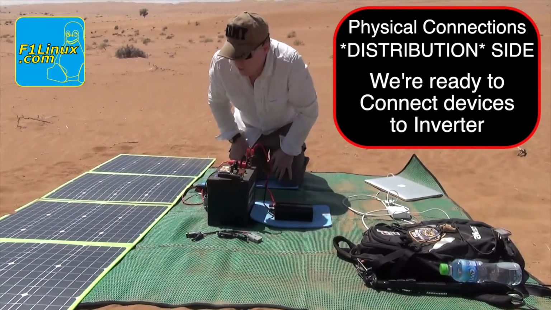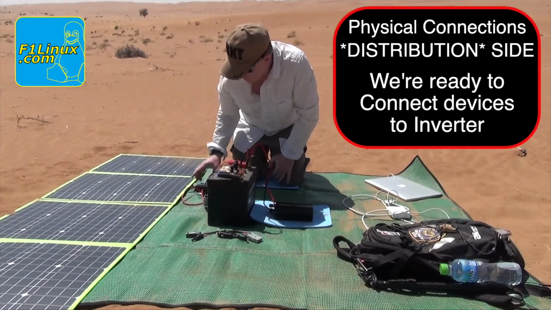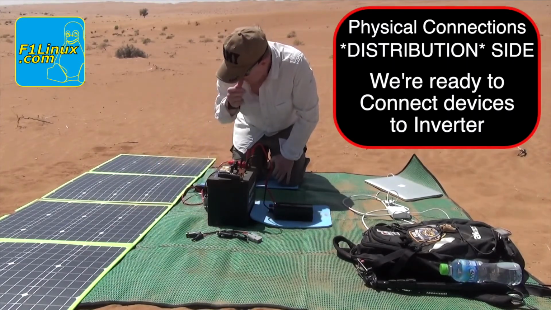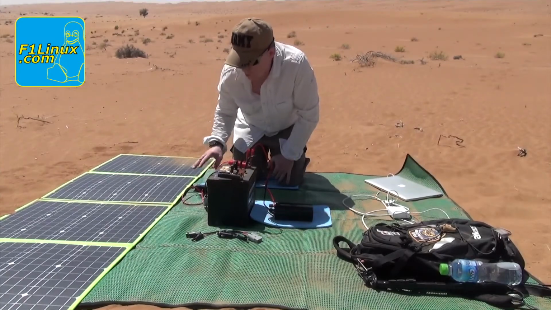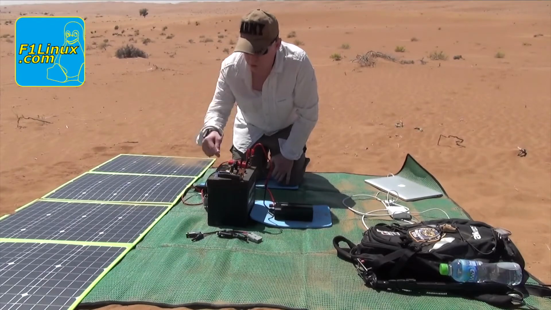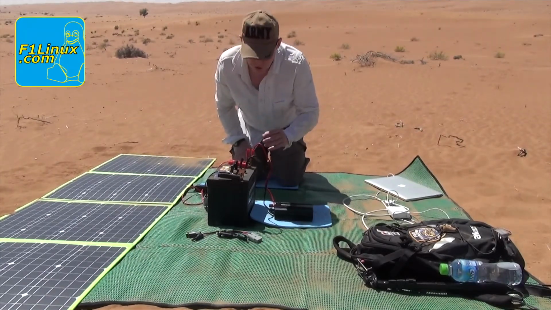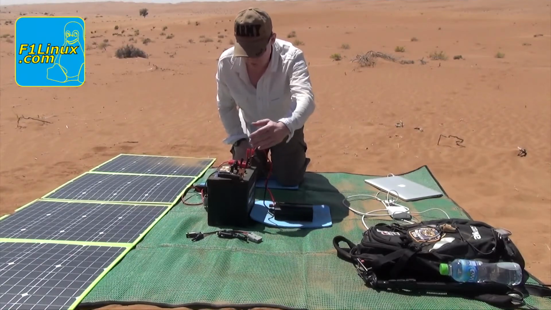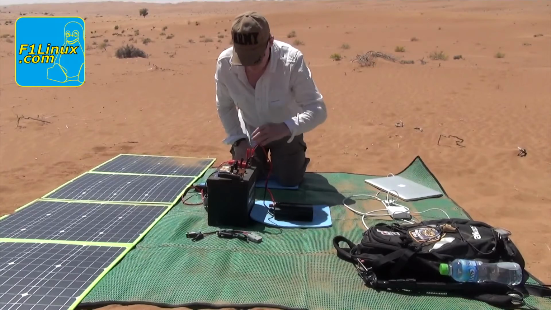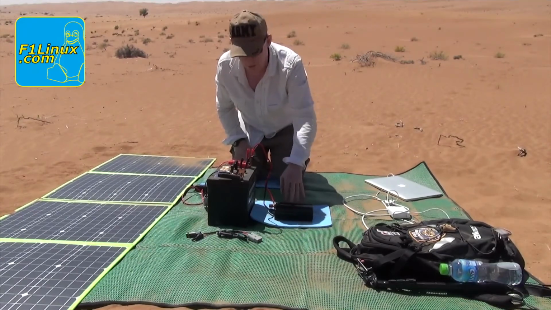AC inverter. So the solar power is collected, flows through the solar charge controller, which regulates the flow of the DC output to the battery. That's the collection side. On the distribution side, we have sort of a parallel configuration, negative to negative, positive to positive, hooked up on a 500-watt modified sine wave inverter.